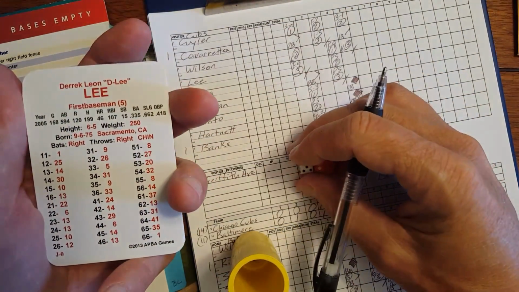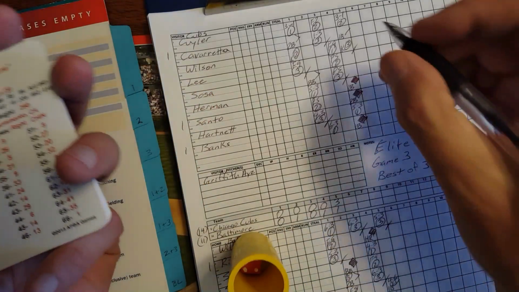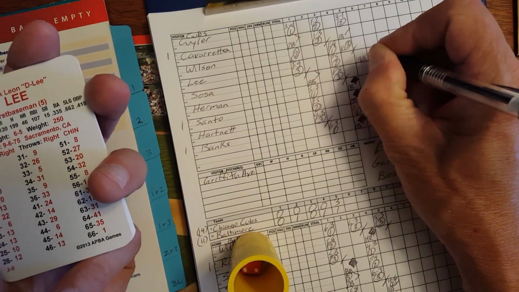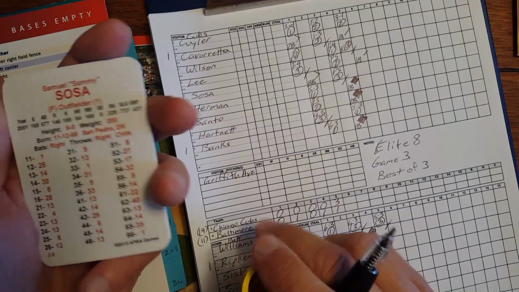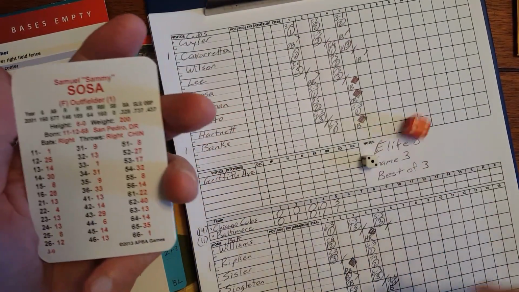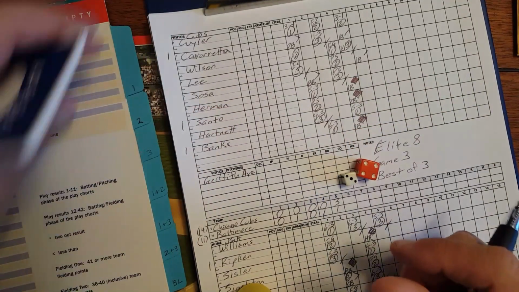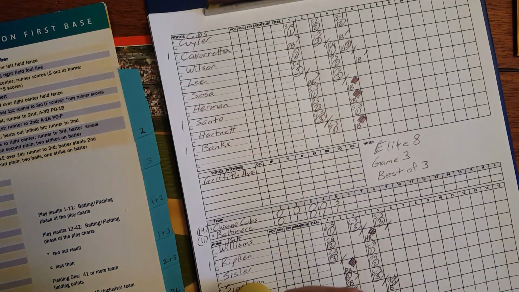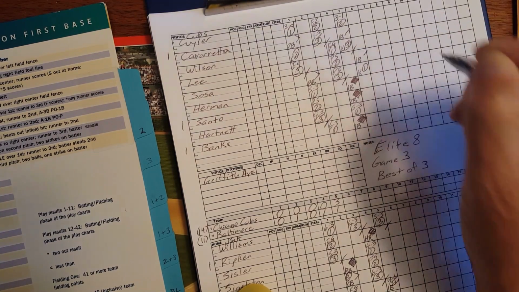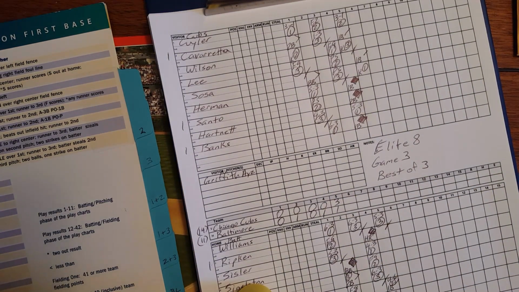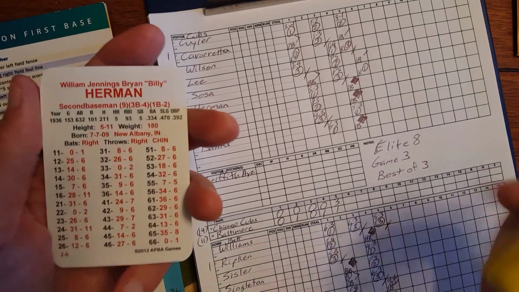25. There's a single for Derek Lee. Sammy Sosa with a man on. He's going to go one more batter. 43 is a 29. Y is a strikeout. So Palmer will continue to stay out there.